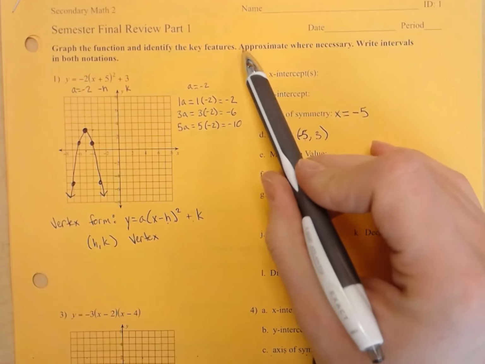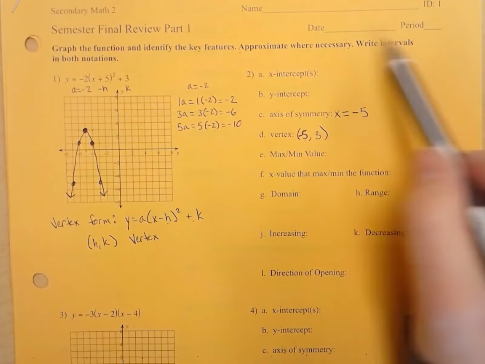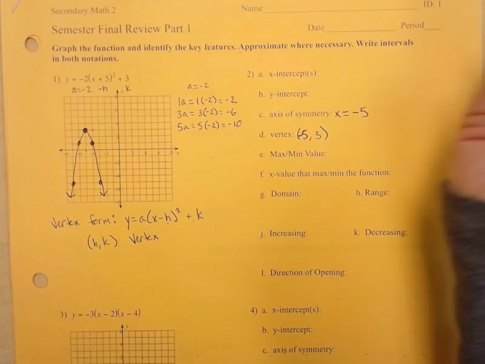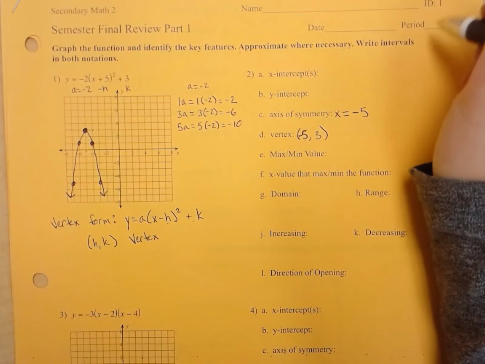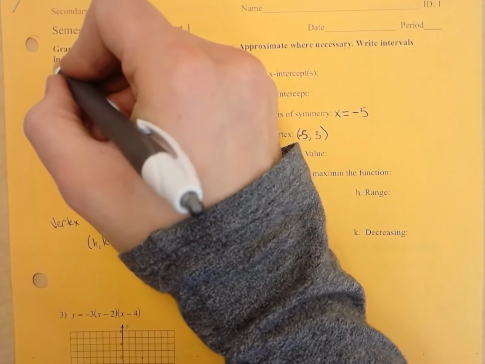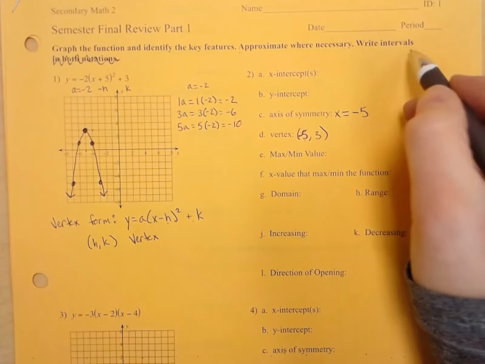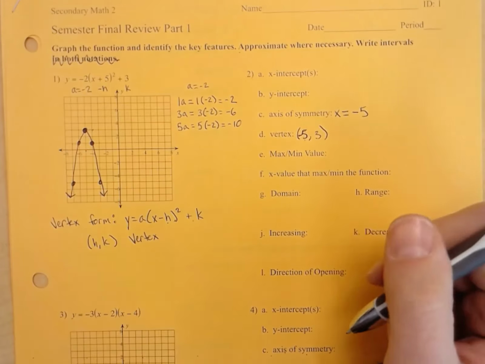Now this says approximate where necessary, write intervals in both notations. I'm going to tell you, I don't really care which way you write your intervals, so I'm just going to cross that out. Write intervals, yes, you should do that. I don't care which notation.